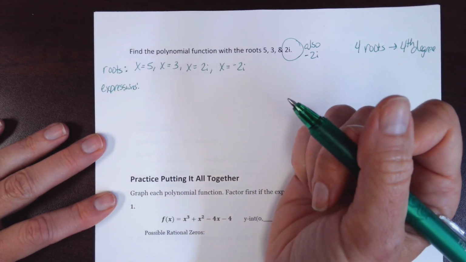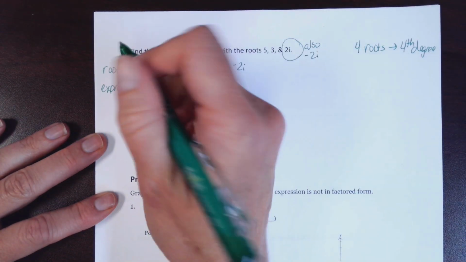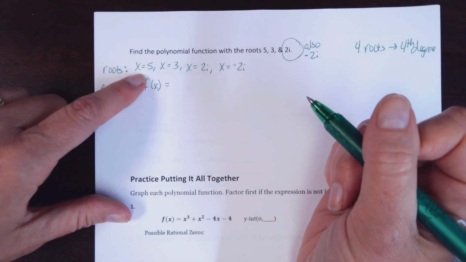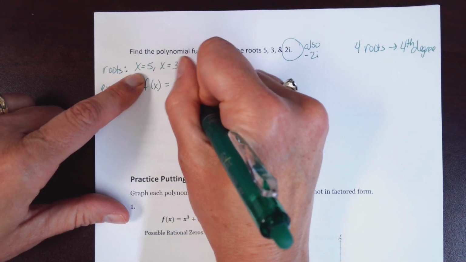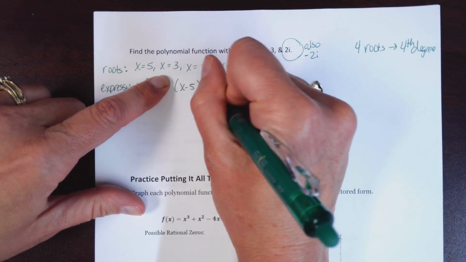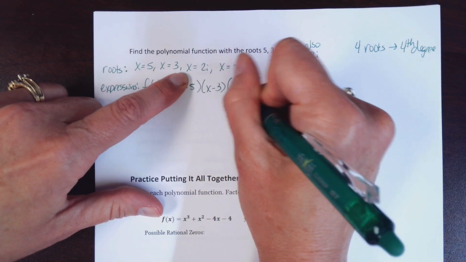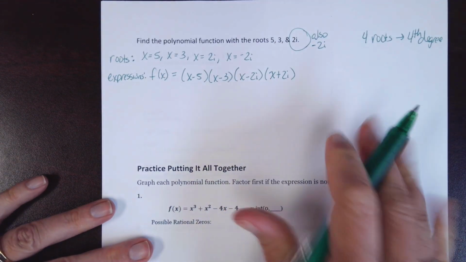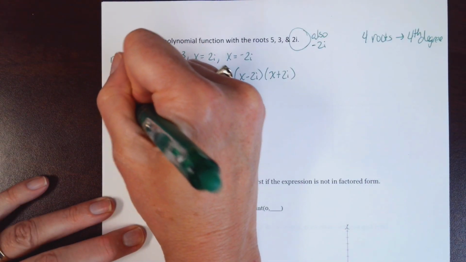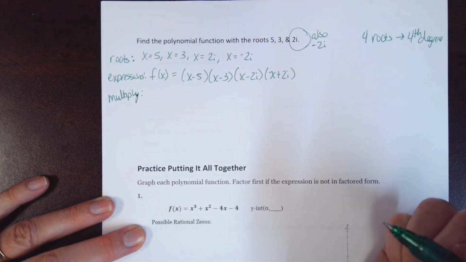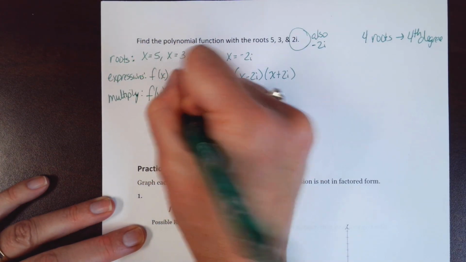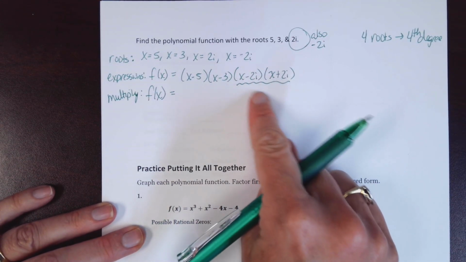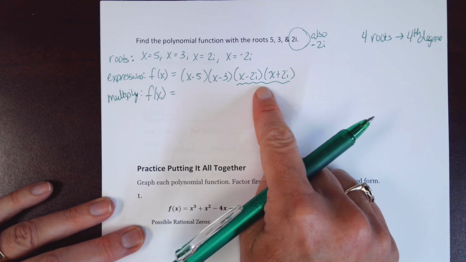Let's go ahead and name our function here. We did g of x last time. Let's do f of x equals. Well, if I move this over, it changes sign, right? So that gives me x minus 5, x minus 3, x minus 2i, and x plus 2i. So now I need to multiply all of those factors together. You always want to FOIL together the conjugate pairs. That's a thing. So every time, no matter what, make sure you FOIL together the conjugate pairs.